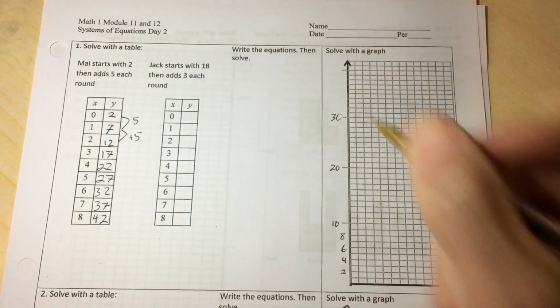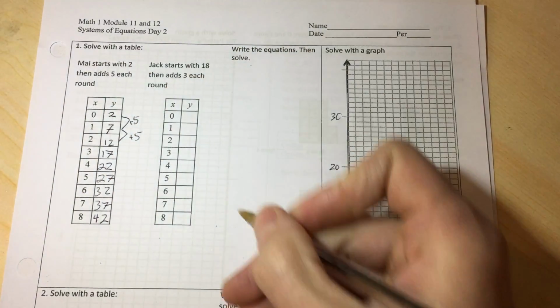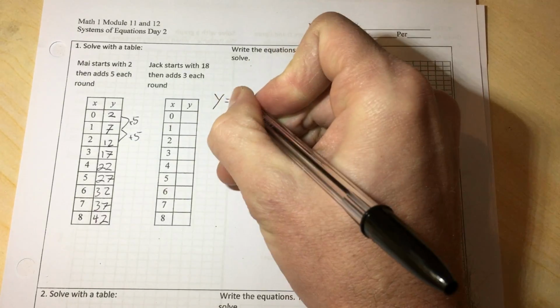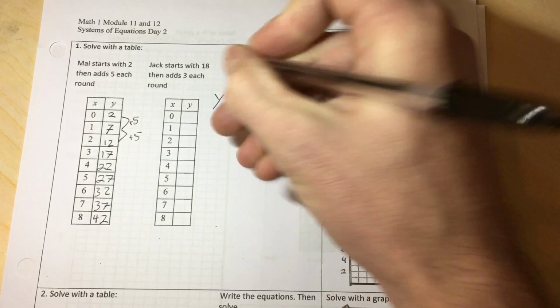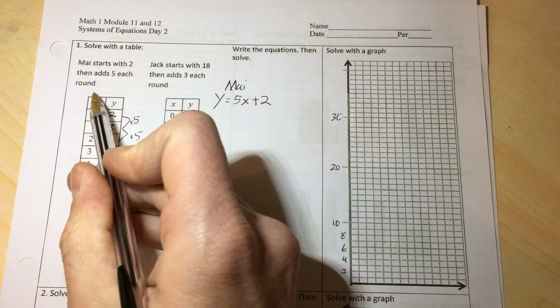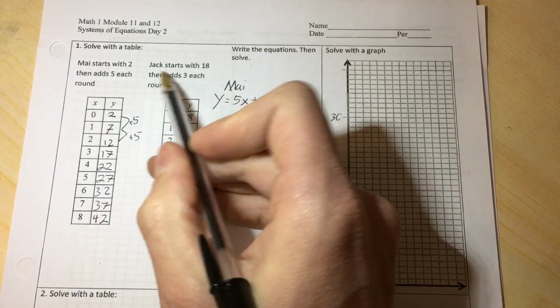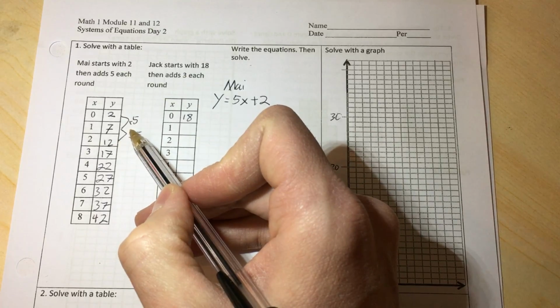So we're adding 5 each time. Okay, so if you remember from last chapter when we were creating linear equations, we have our y equals and then our slope of 5x. And then our starting point is 2, so this is my equation for Mia. So that's Mia. Jack starts with 18. So Jack is actually starting with more, but then he's not going to add as much as Mia did each time.